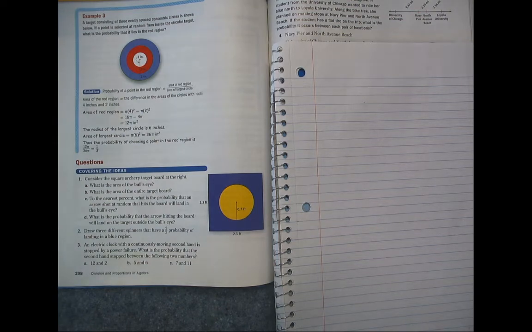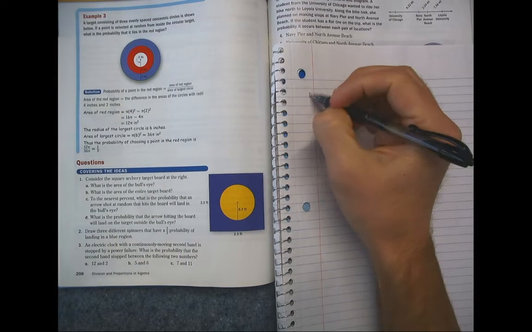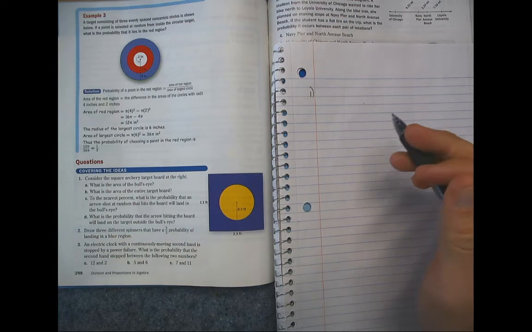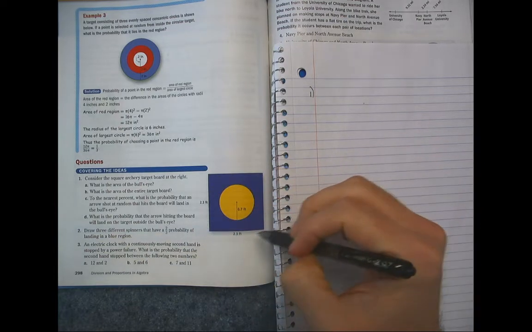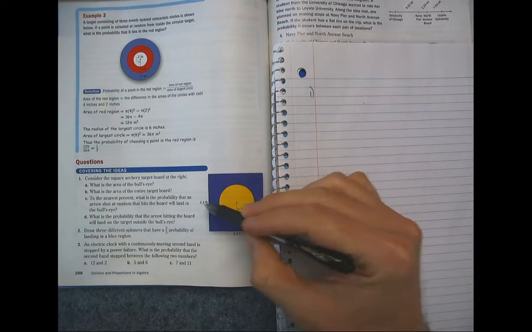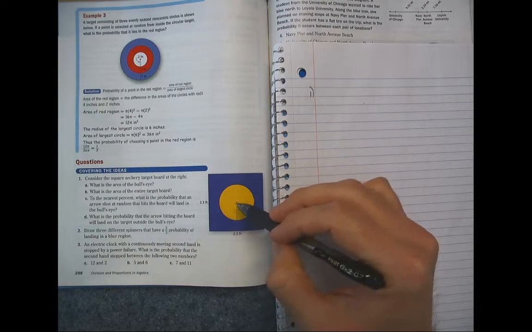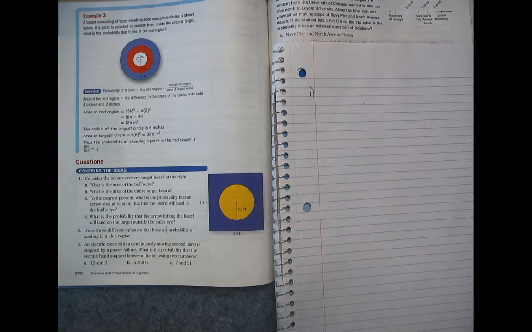So we're in lesson 5.8 on the homework assignment in the textbook, 1 through 10, 13 through 16. So on number 1, we are looking at this archery target. We've got a square, which if we want to find the area, base times height, length times width. And we have a circle, which area is pi r squared. We need to know those formulas.